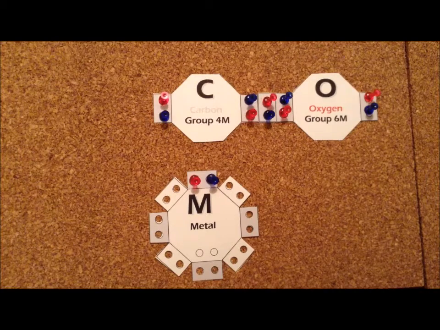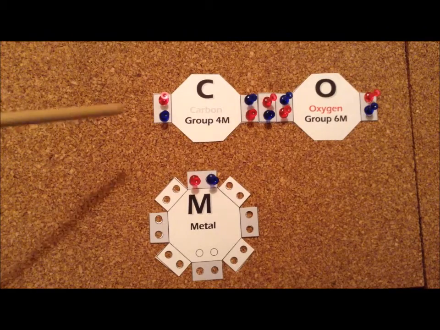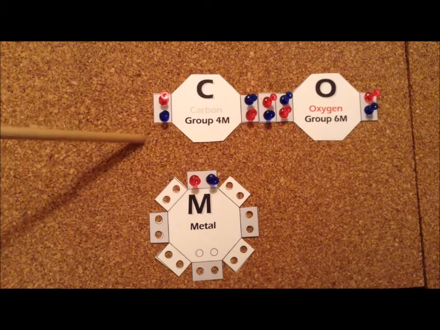So the first thing to keep in mind is that, as an exception to rules you probably learned, for carbon monoxide, even though oxygen is more electronegative than carbon, the negative end of the molecule is always going to be on the carbon.